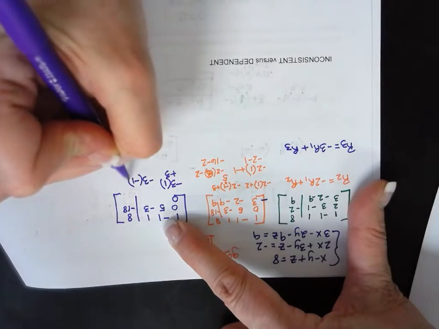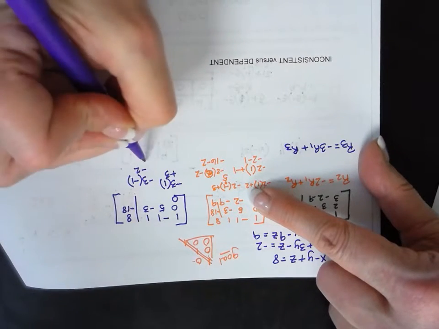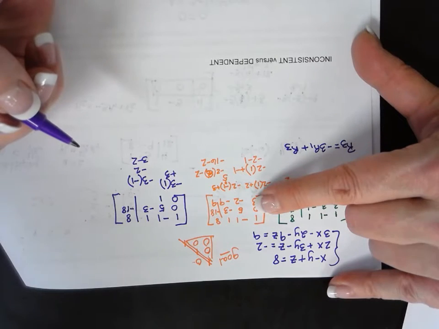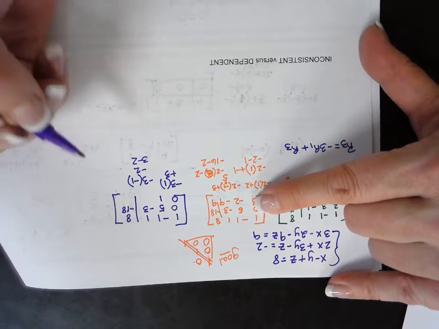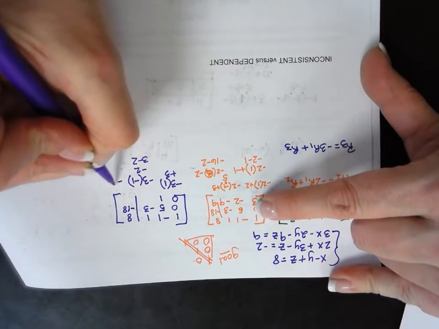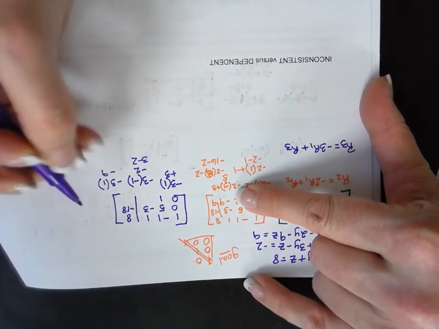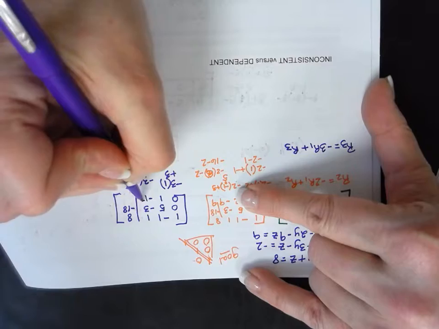-3 times -1 plus a -2 gives me 3 minus 2, or a 1. Then I have negative 3 times 1 minus 9, which is going to give me negative 12.